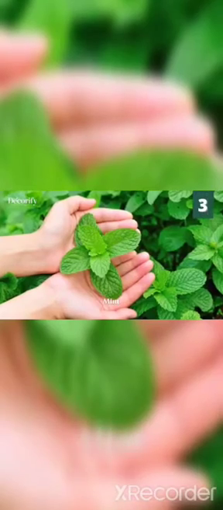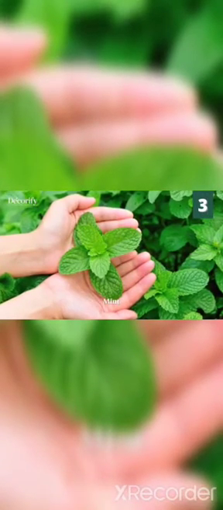Number 3. Mint. Mint is an easily available kitchen herb that also keeps away mosquitoes, flies, and ants. Keep potted mint leaves near your doorways and plant them in your patio to deter pests. Applying mint leaves or its oil is a safe mosquito-repelling option when it comes to children.